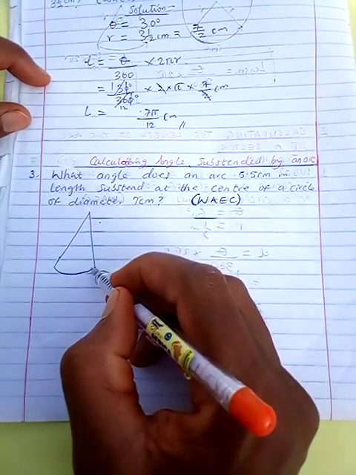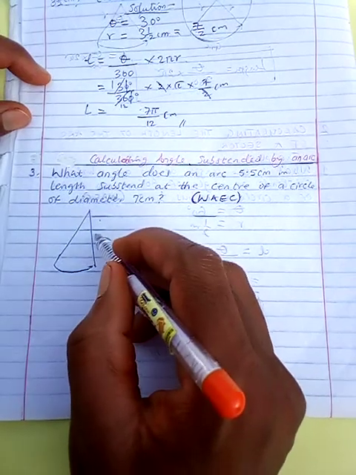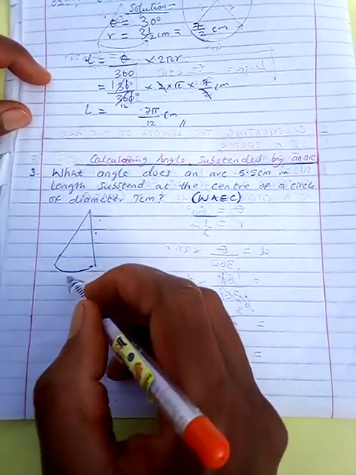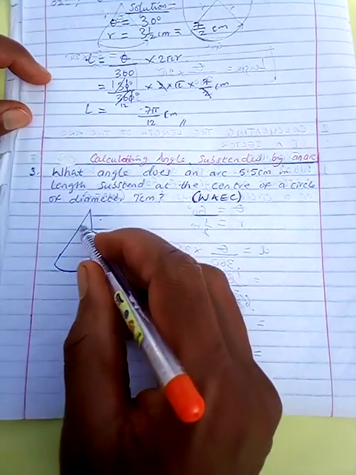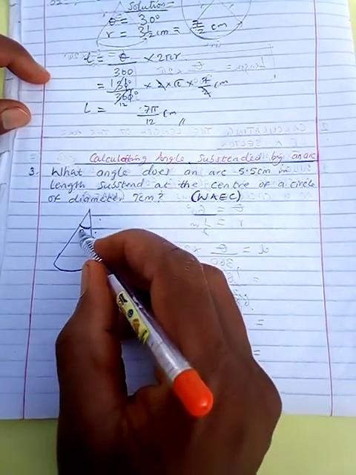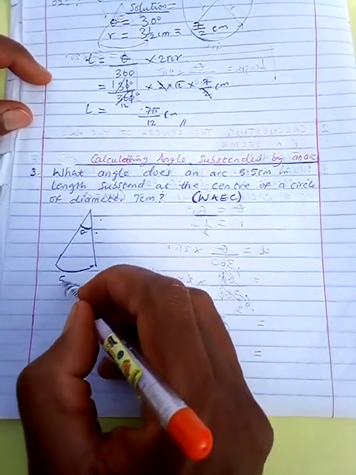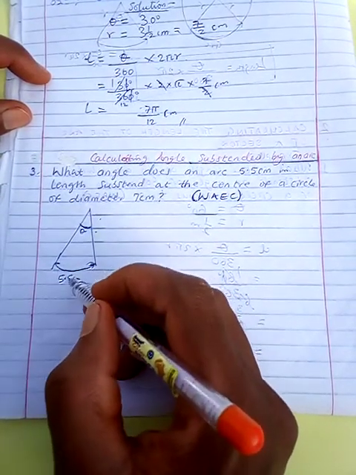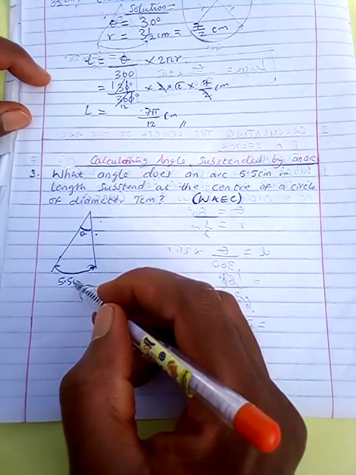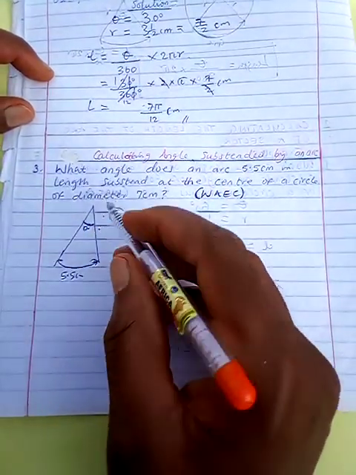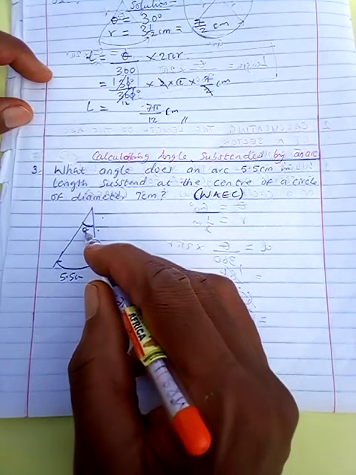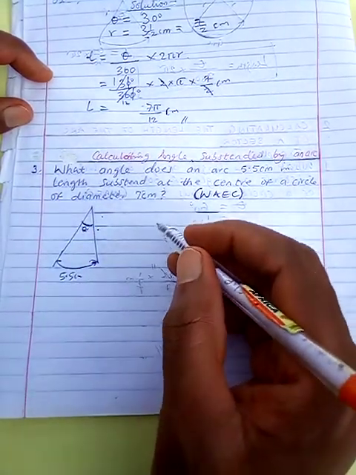The diameter is given to us as 7 cm. So in this question we are actually finding this angle, the angle that this arc subtends, and the length of this arc is 5.5 centimeters. We're not finding the length of the arc this time around. We are finding the angle that is subtended by the sector.